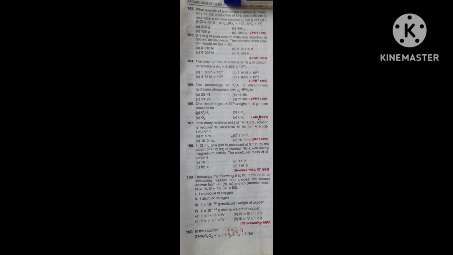Actually, 2M Na2S2O3 is giving 254 gram iodine, 127 into 2. 2M Na2S2O3 reacts with 254 gram of iodine. Correct?